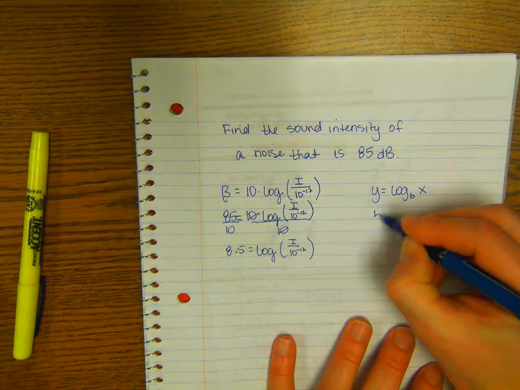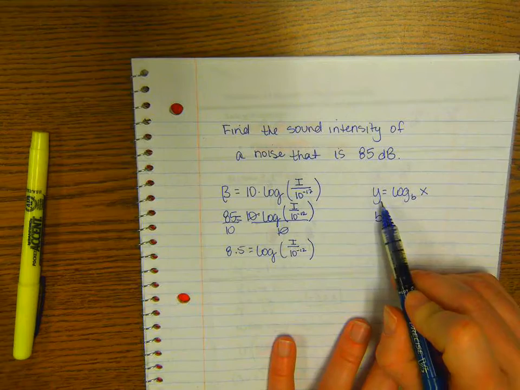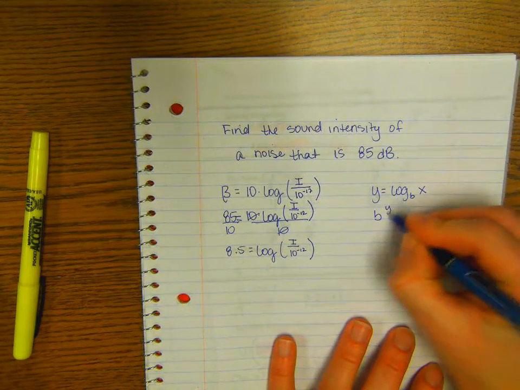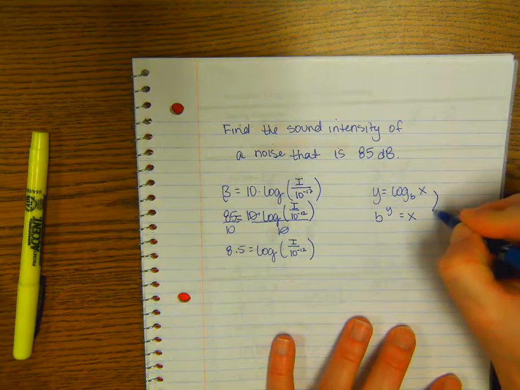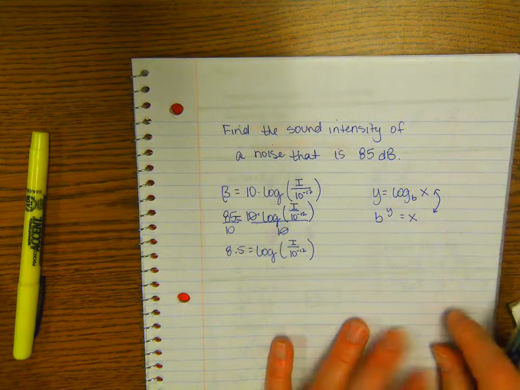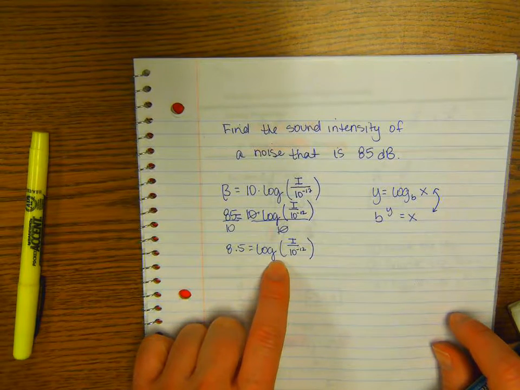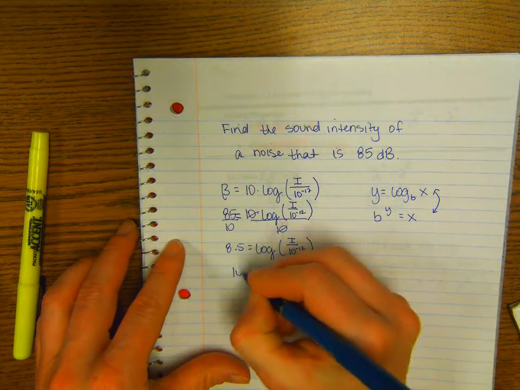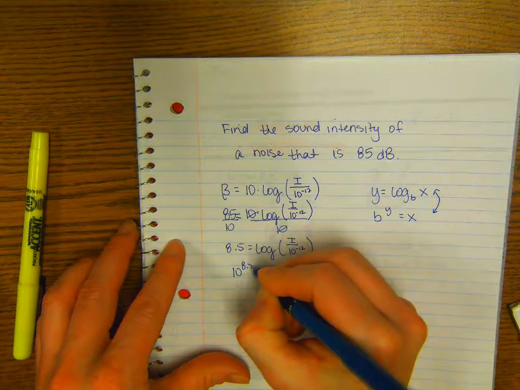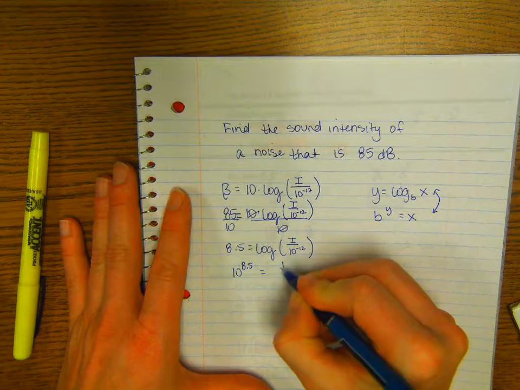Do you remember where we get the exponent from? On the other side of the equals. Okay, those are equivalent statements. Let's do it with this one. What's the base of this log if it's not written? And then the exponent is on the other side. So 10 to the 8.5 equals this whole thing, because that's what's inside the log.